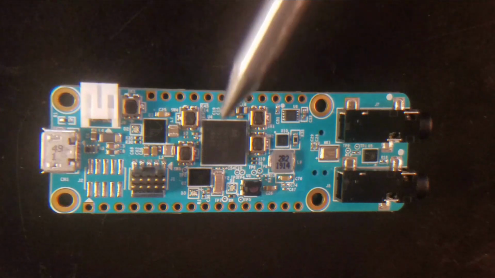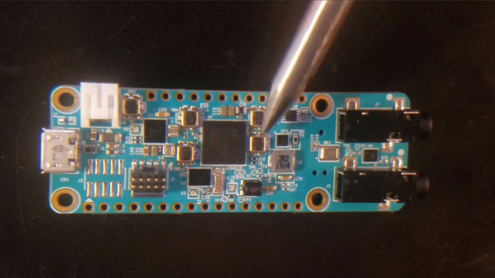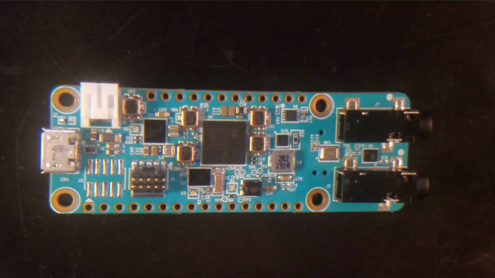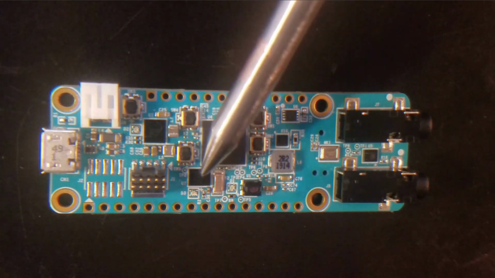The board also has several buttons. These two are general purpose buttons available via GPIO. They are debounced by a MAX6817. This button controls firmware update of the debugger MCU.